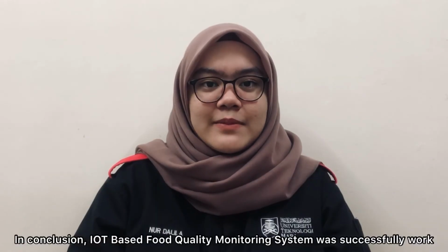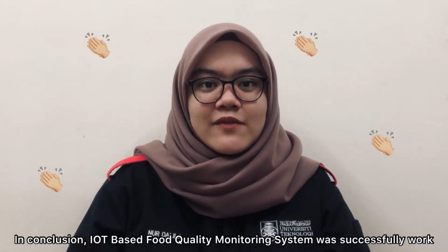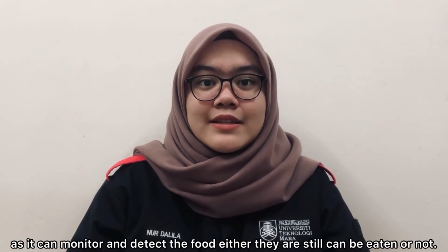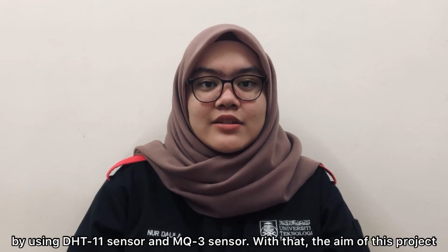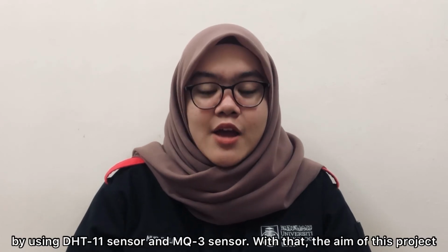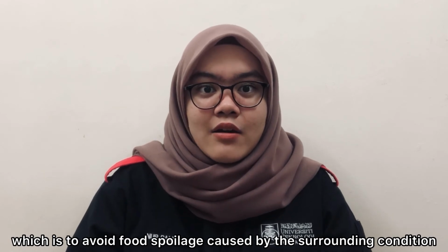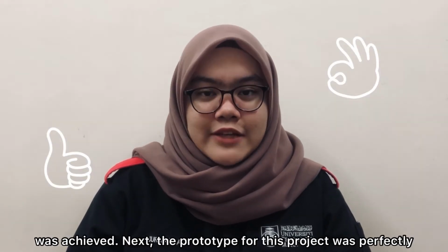In conclusion, the IoT-based food quality monitoring system successfully worked as it can monitor and detect the food, whether it can still be eaten or not, by using the DHT11 sensor and MQ3 sensor. With that, the aim of this project, which is to avoid food spoilage caused by the surrounding condition, was achieved.